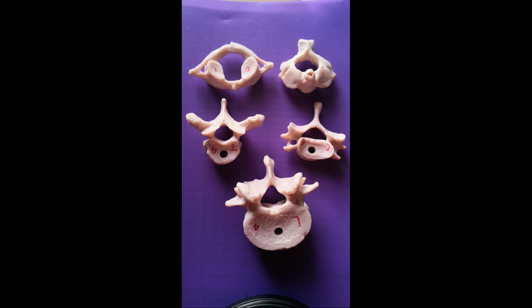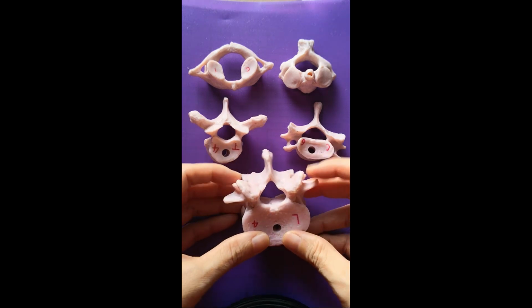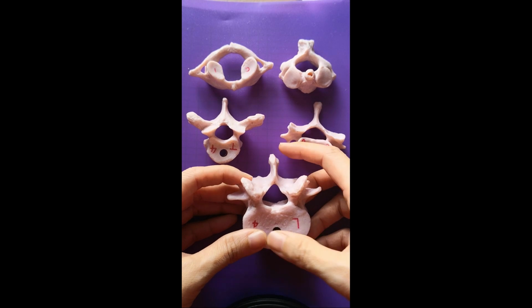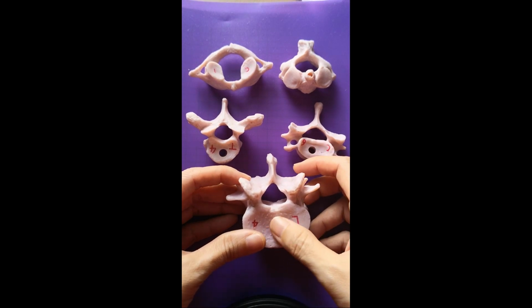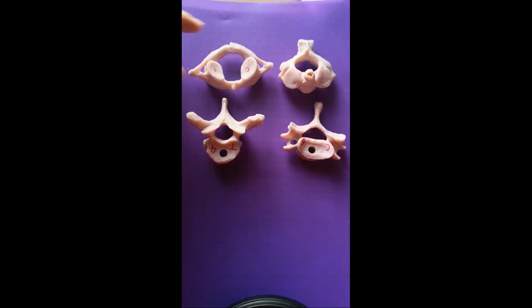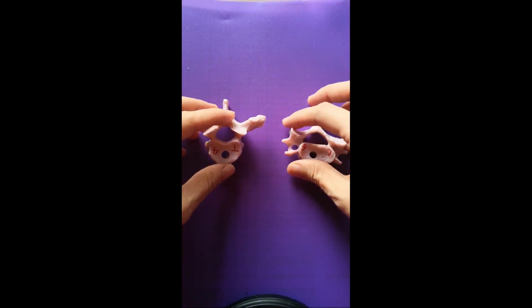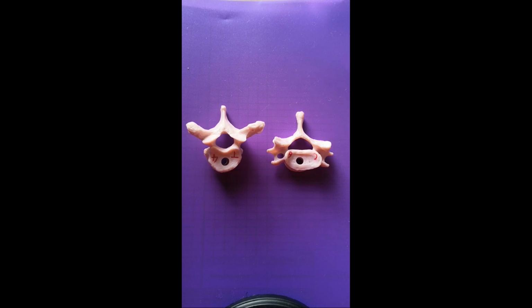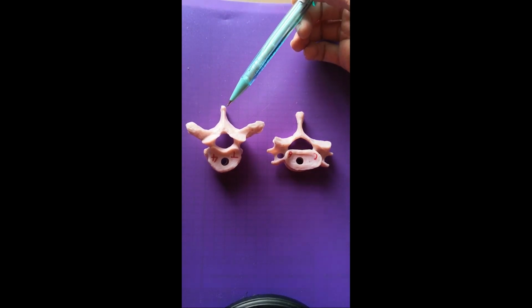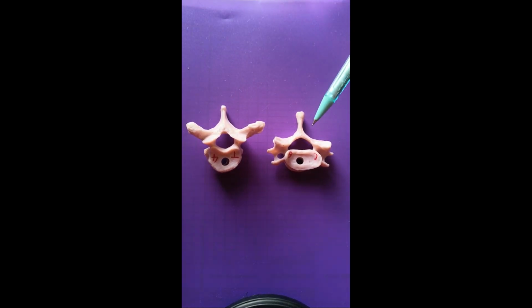Okay, so besides recognizing by using this, you can also look at their transverse process, the spinal process, and the centrum to recognize. So let's say when I have a comparison here, first thing, identify what vertebrae it is. Here, left hand side is a thoracic vertebrae, right hand side is a cervical vertebrae. How can you explain the reasons?